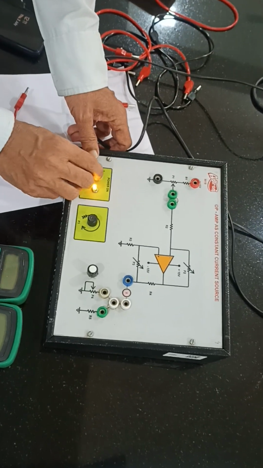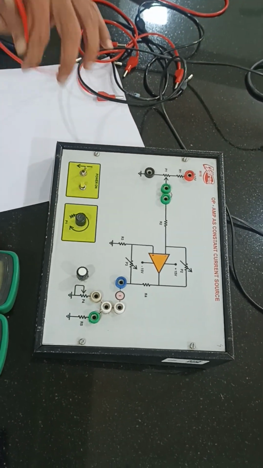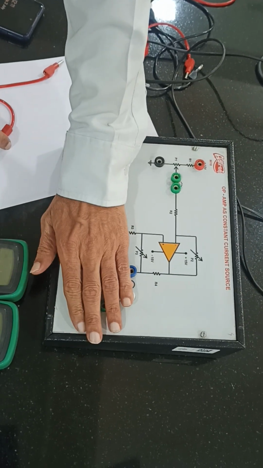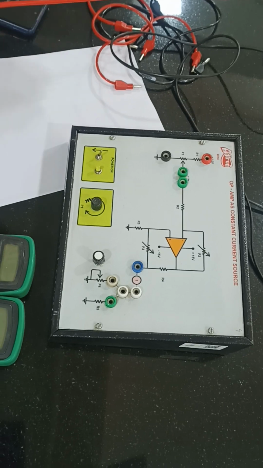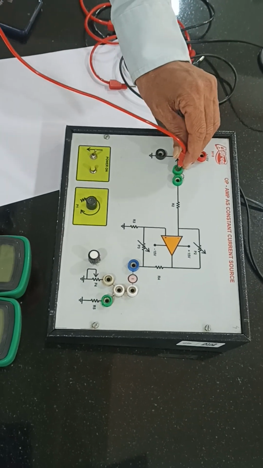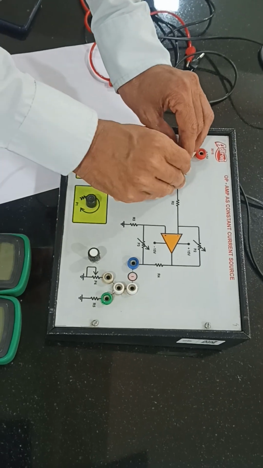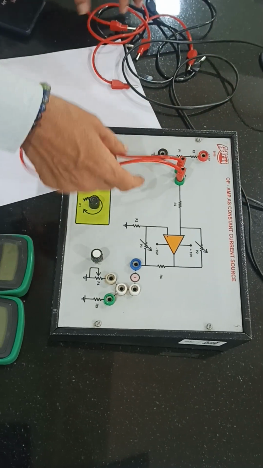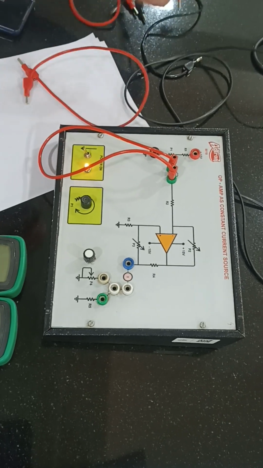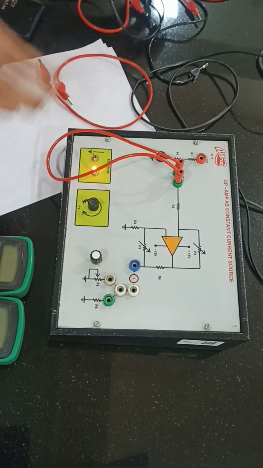Now this is the power supply, this is the OpAmp, and these are the resistors across which the current and voltage can be measured. The first step is like this: connect the power supply to the OpAmp. So make these two connections. That is the first point. Second is like this. The second connection is like this.